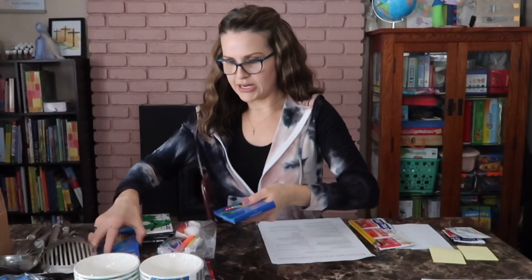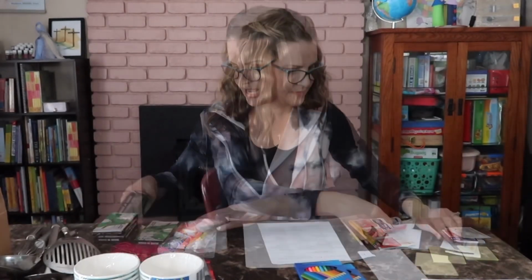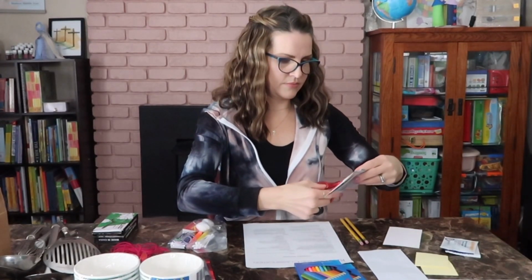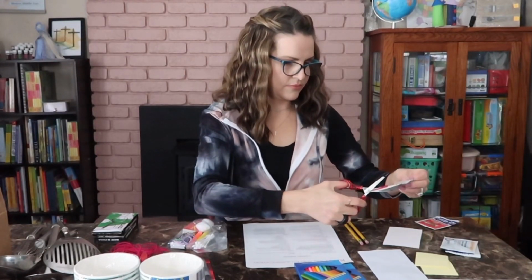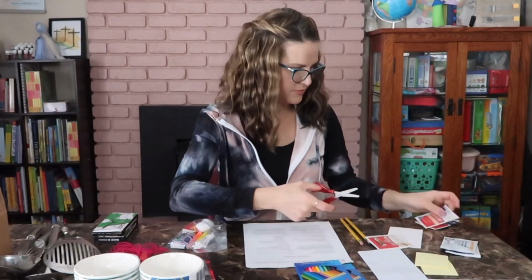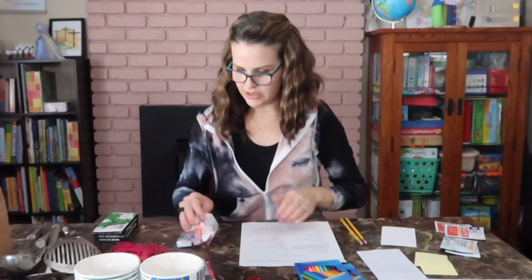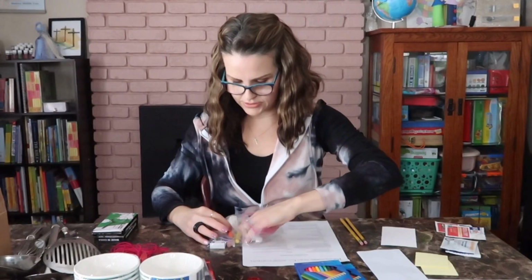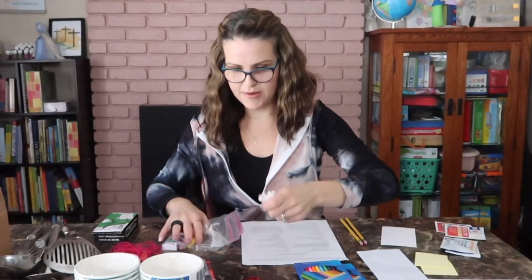So let me just organize this a little bit because I feel like it's a little bit of a disaster. I need to cut this. I'll keep for myself. Okay, these I'm going to separate out so it's easier for me to grab them.